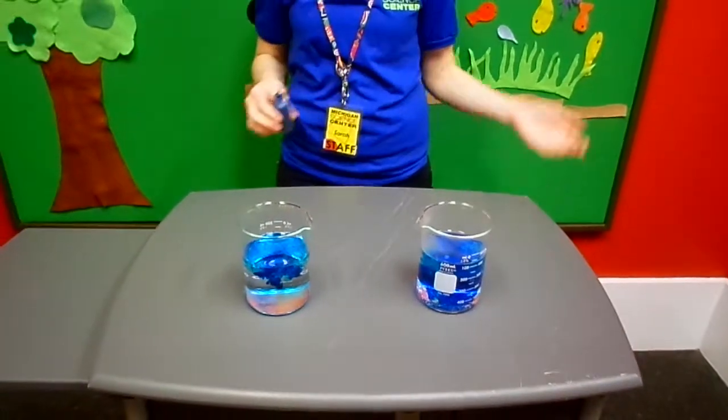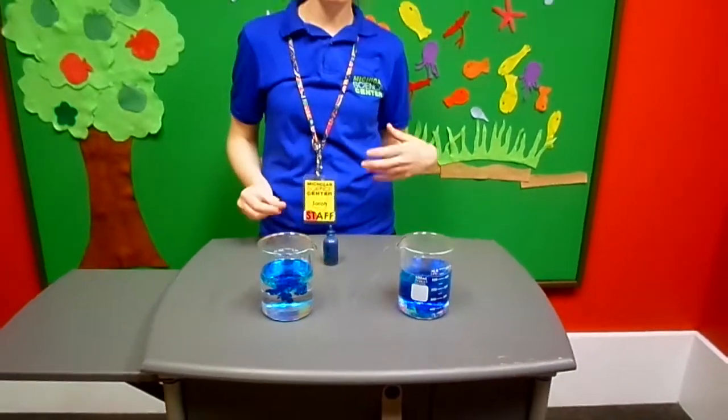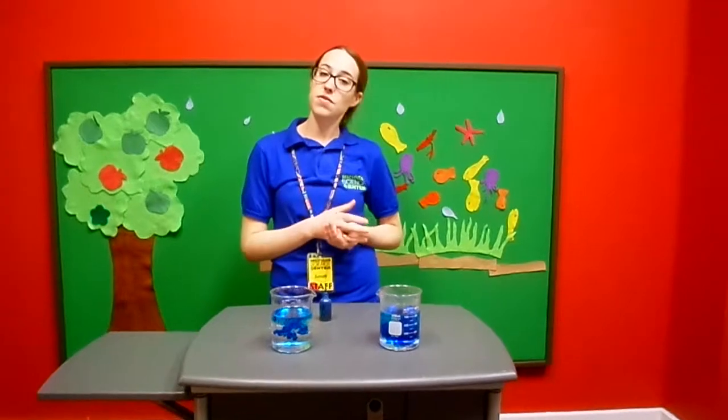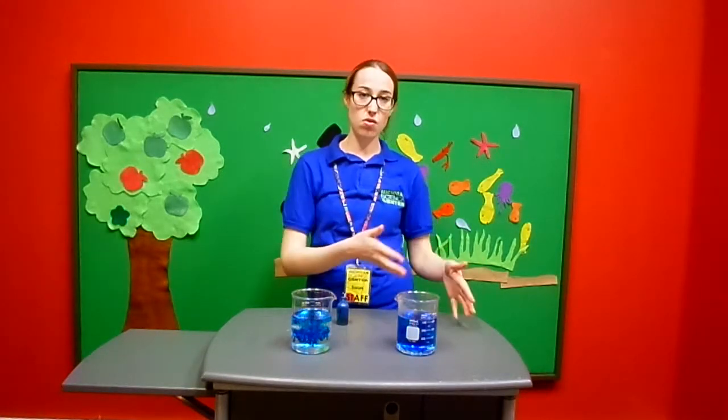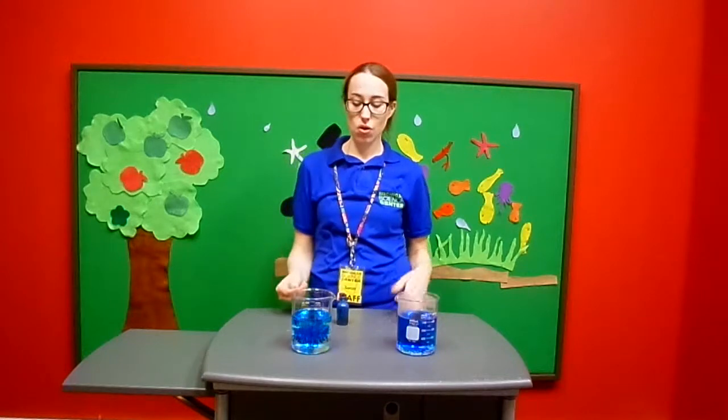So as you can see, in our hot water, all the water already looks blue. And the reason why the food coloring spreads faster in the hot water is because the molecules in the hot water are more active. They're moving around. And there's more space for the food coloring to get all over. In our cold water, the molecules are not as active. They're condensing together because it's cold. And there's less space for our food coloring to make its way through the water. And that's why it spreads faster in the hot water versus the cold water.